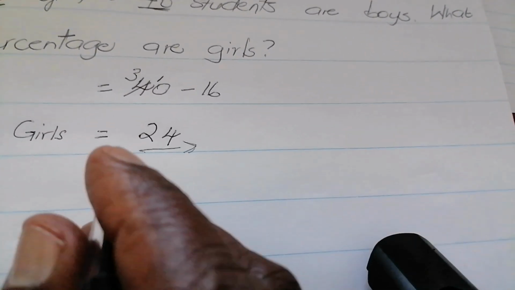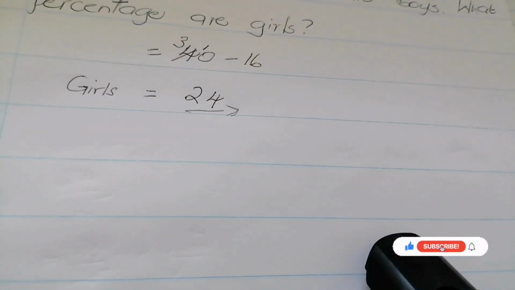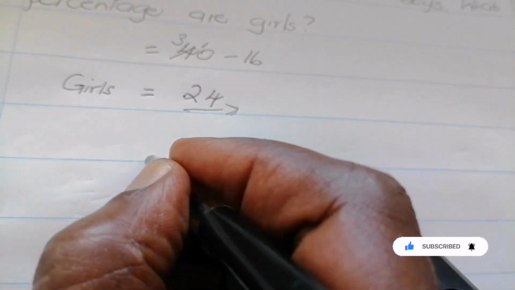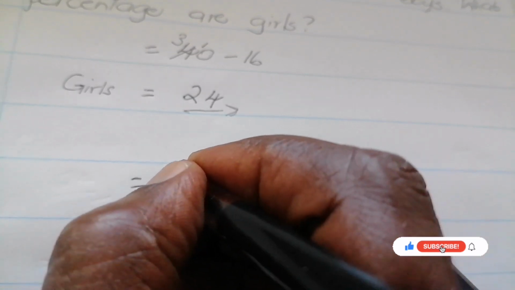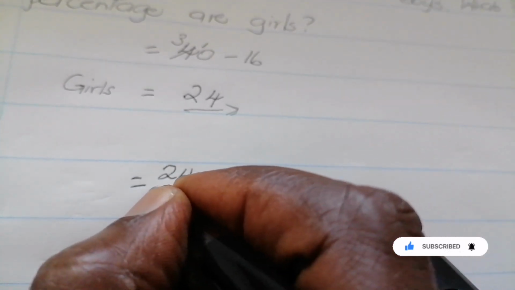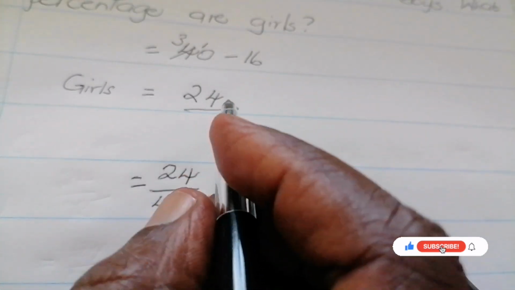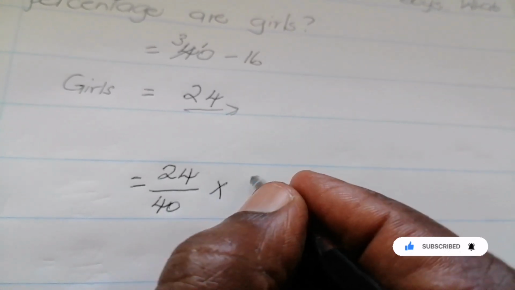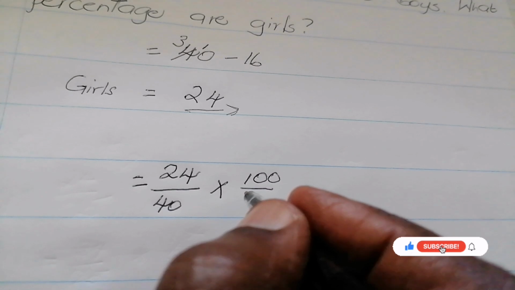It is equal to 24 over the total number of students in class, which is 40, multiplied by 100 over 1, because we are calculating a percentage.